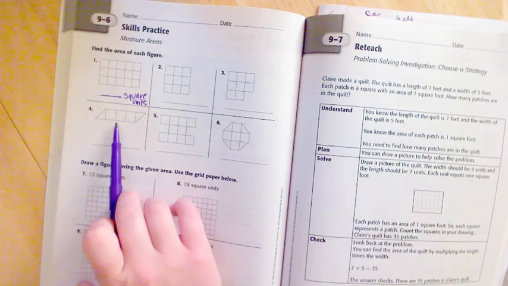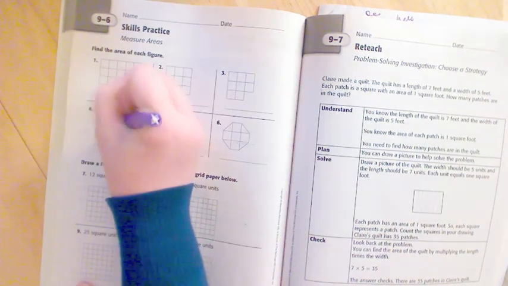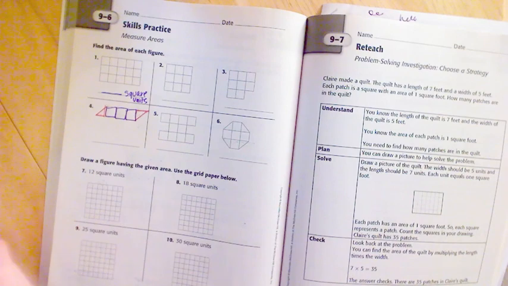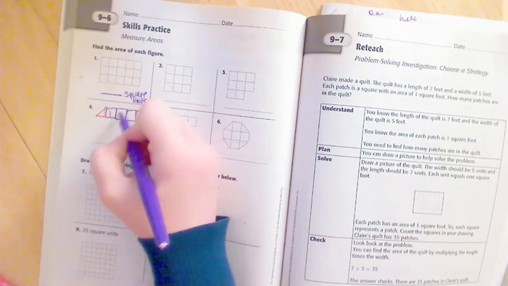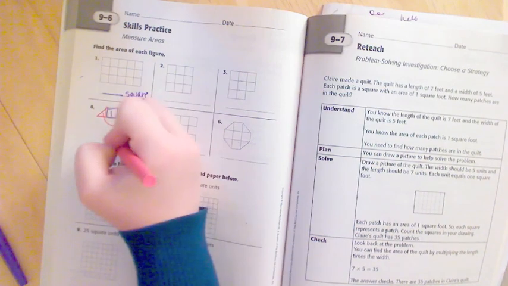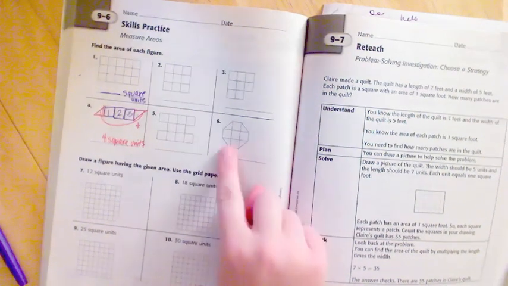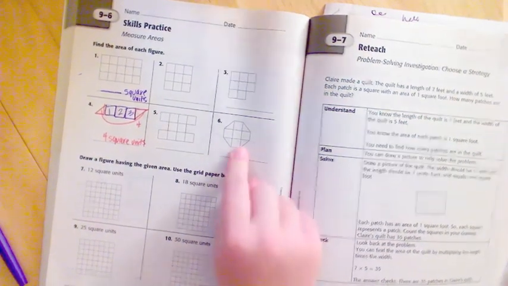Now for a shape like this, there are full squares here. You can count those, but then I see 2 half squares. So how do I count that? I know that 2 halves make 1 whole. So I see 1, 2, 3, and then together these 2 would make 4. So this is 4 square units. And again, over here, 2 halves make a whole, 2 halves make a whole.